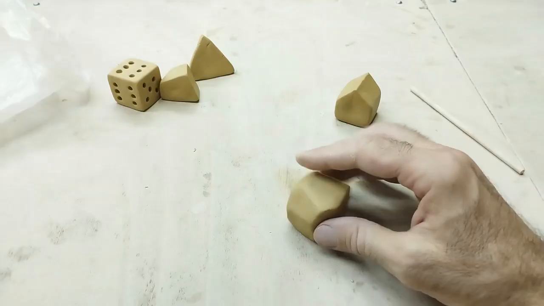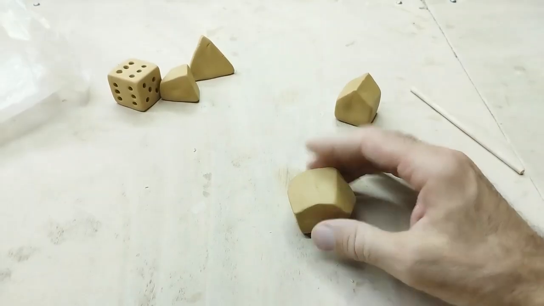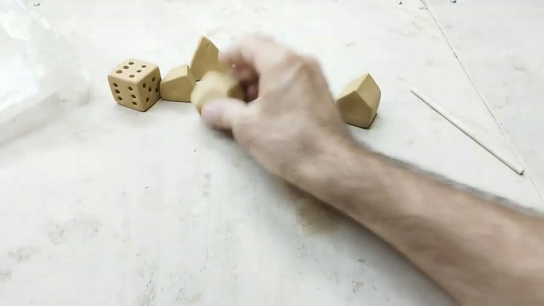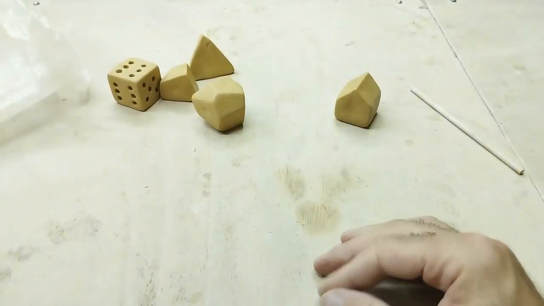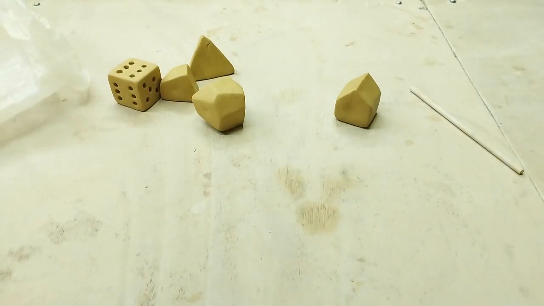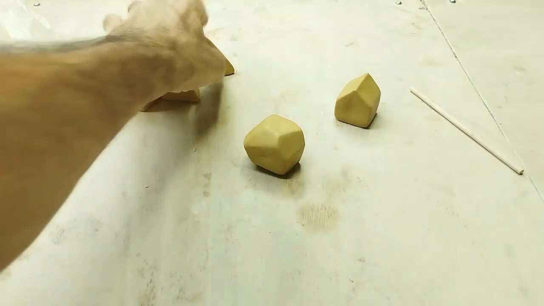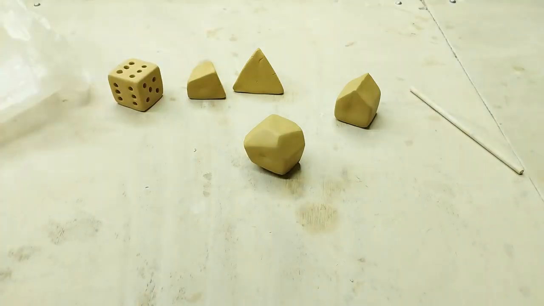Okay, that's fine with me. And now here it is, and here we will finish this section and move to some other things that we can do with these small pieces.